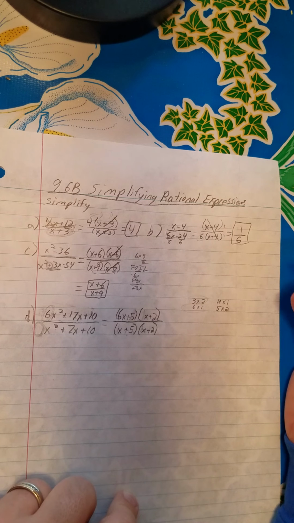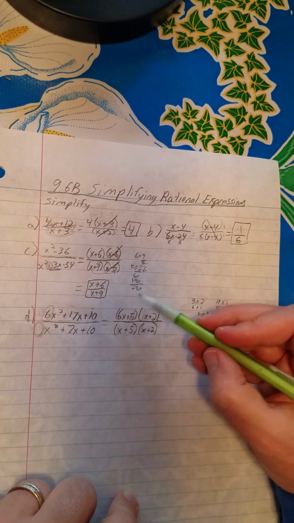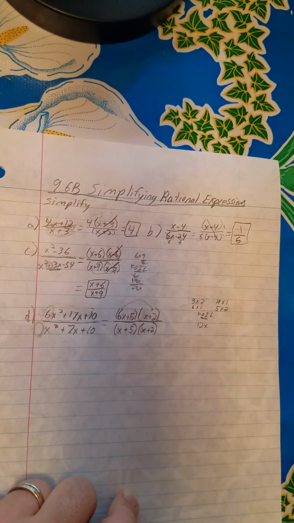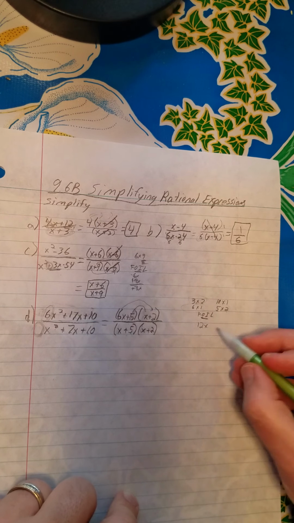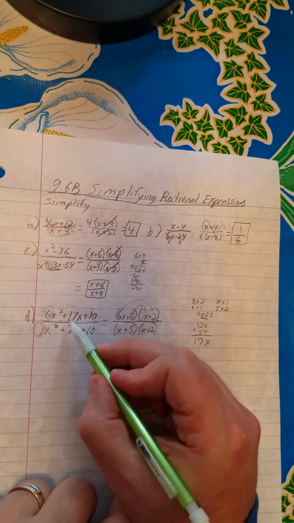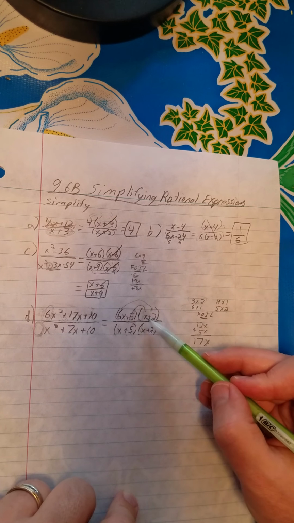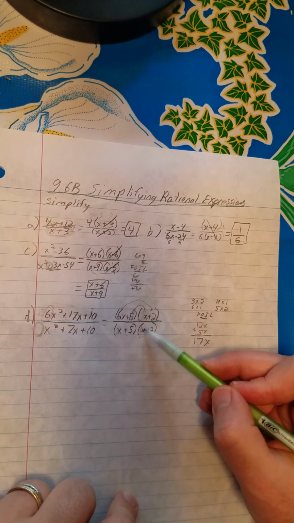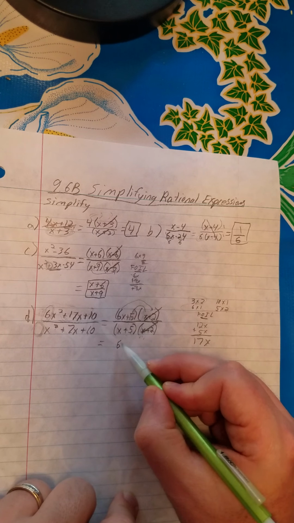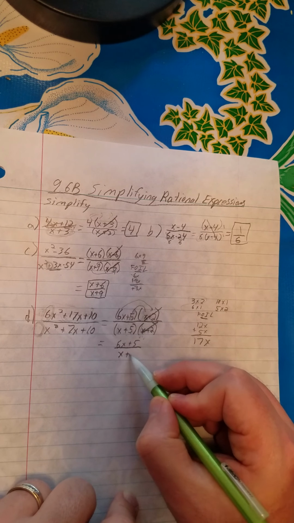Now this is still a guess, so I need to check the outside and inside terms to make sure it's correct. The outside terms give me 12x when multiplied. The inside terms give me 5x. When I add those together, that's 17x, which is what the middle term is. And like I said, something's going to cancel out. If you notice, we have x plus 2 in both the top and the bottom. So what's left is 6x plus 5 over x plus 5.